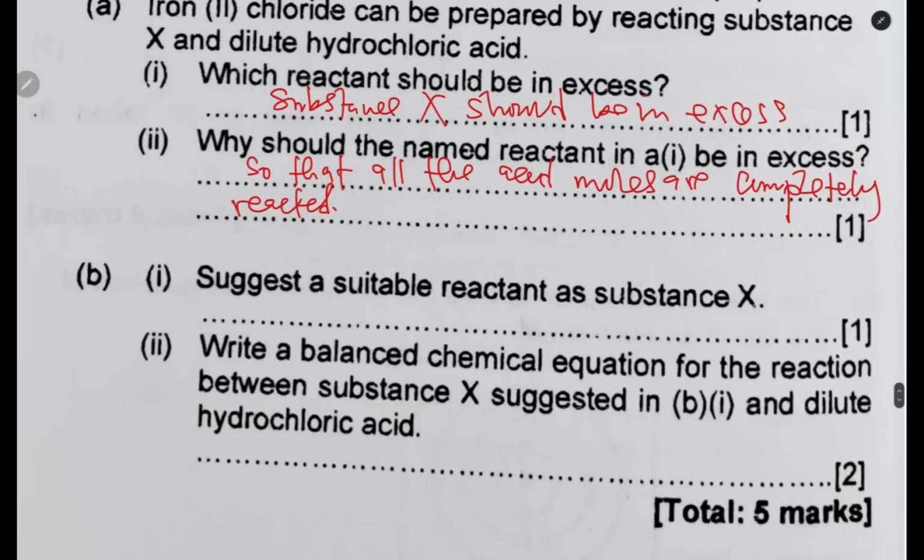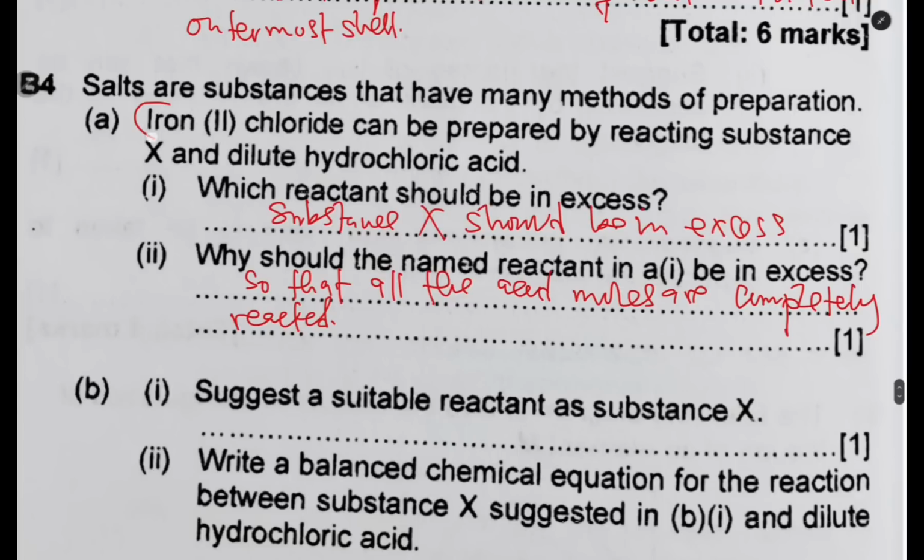Suggest the suitable reactant as substance X. Now look at this. The salt that was produced was iron chloride. Chloride is coming from hydrochloric acid, and of course there's iron here. So the suitable reactant is iron metal, which is just Fe.